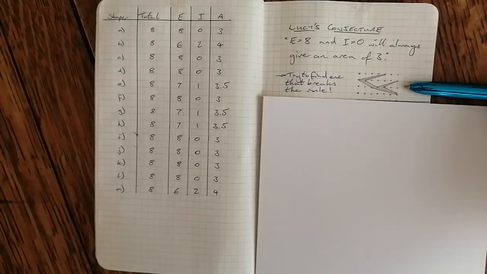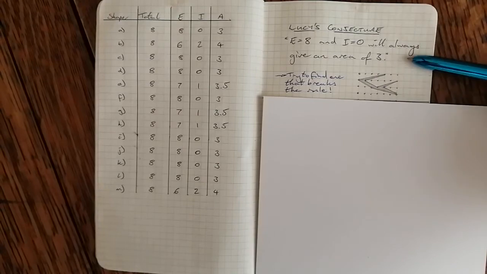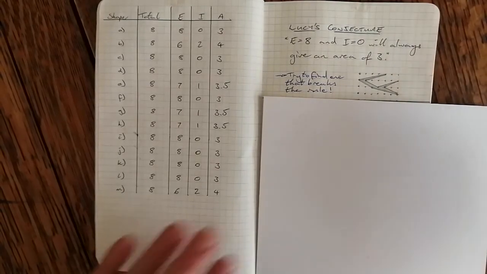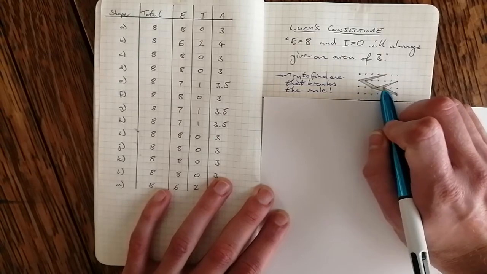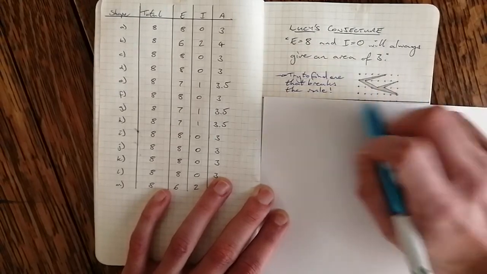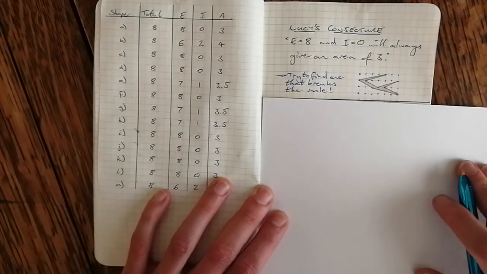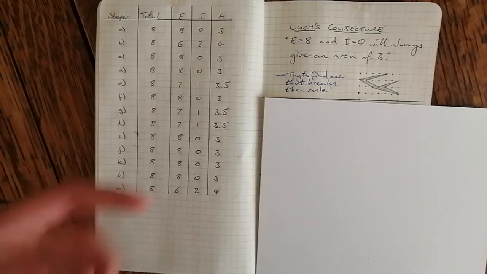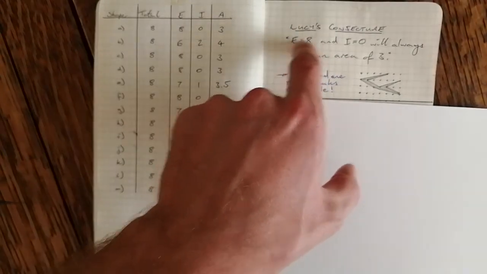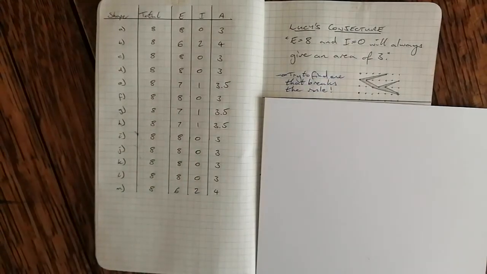This is the first really funny shape that she's tried to draw to try to break her conjecture. Let's test the number of dots. It has got 1, 2, 3, 4, 5, 6, 7, 8 dots and 0 on the inside. And she's going to try and find the area of that and see whether it's 3 or not. She's going to try and draw loads more weird looking shapes that have e equals 8 and i equals 0 to try and break her conjecture.